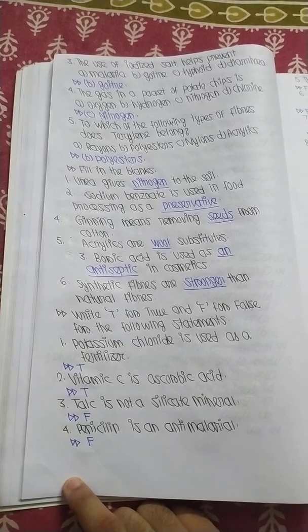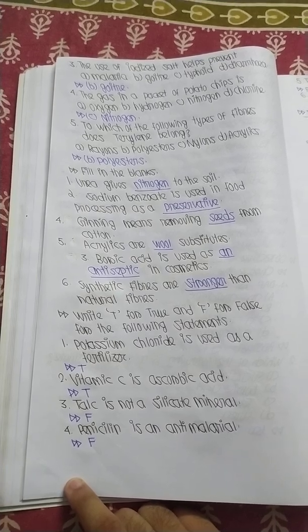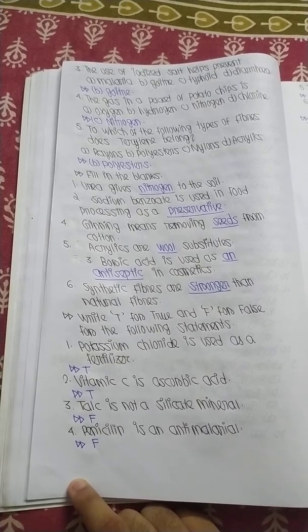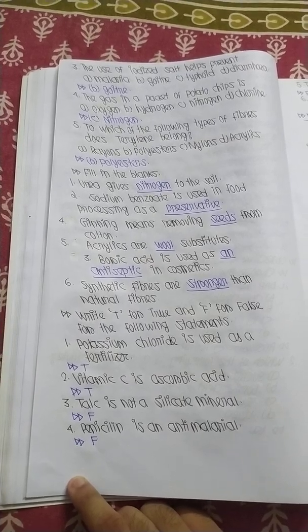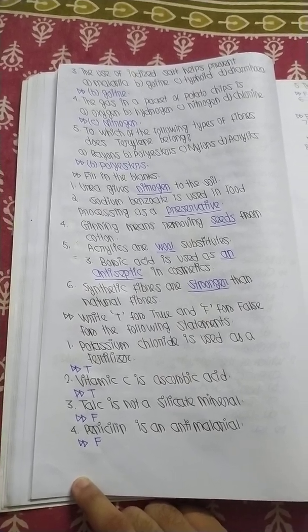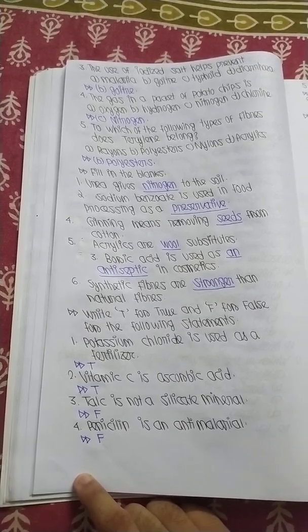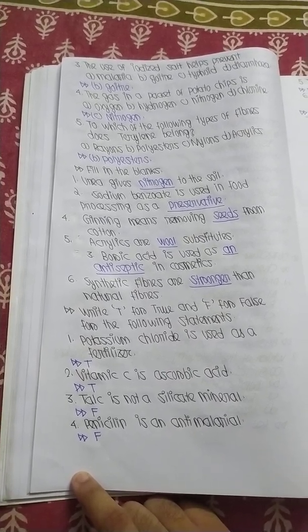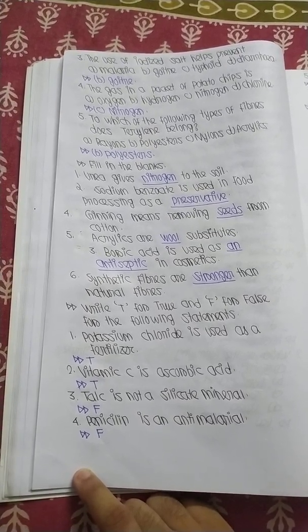Question 4. The gas in a packet of potato chips is option A, oxygen, option B, hydrogen, option C, nitrogen, option D, chlorine. The right alternative is option C, nitrogen. Question 5. To which of the following types of fibers does terylene belong? Option A, rayons, option B, polyesters, option C, nylons, option D, acrylics. Correct option is option B, polyesters.